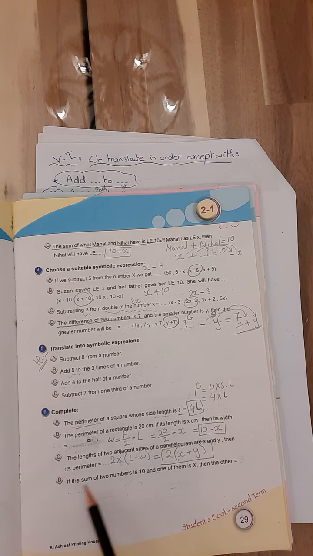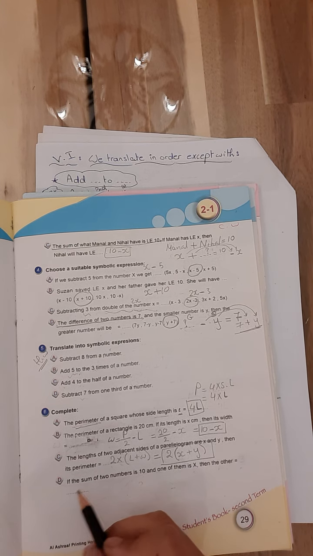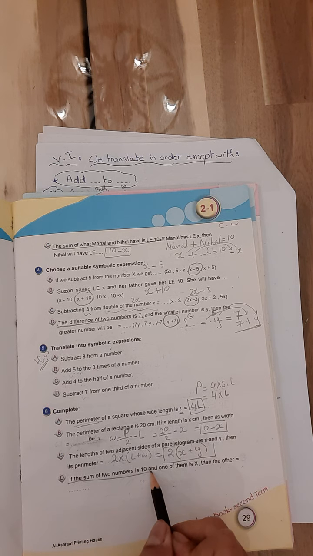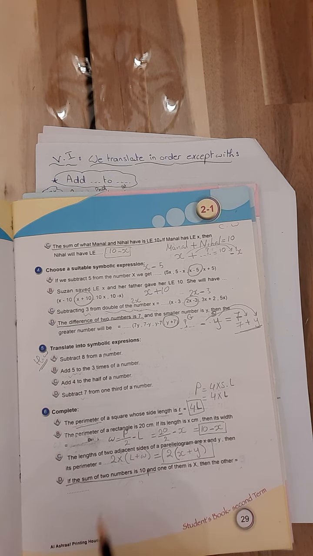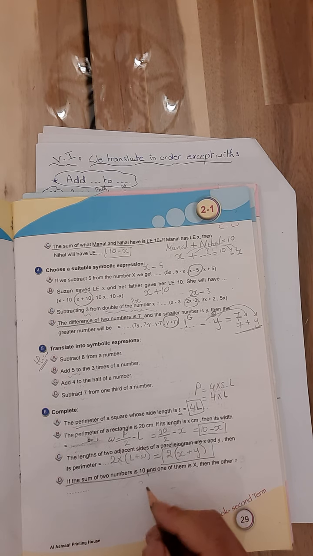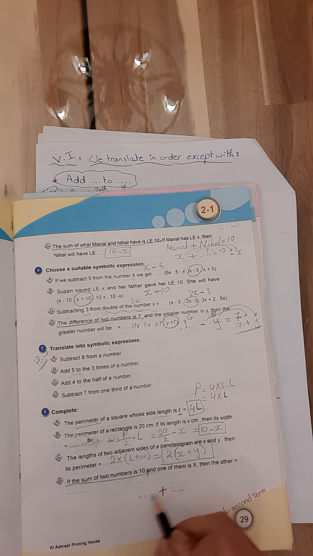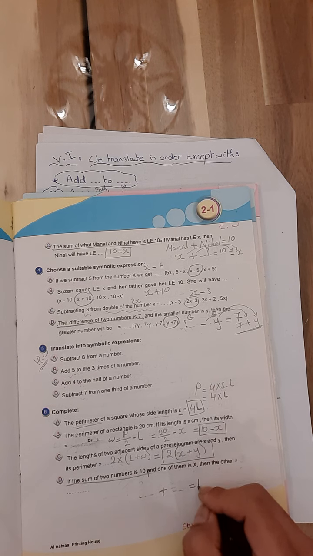Number D. If the sum of two numbers is 10 and one of them is x, then the other is what? What did we say in these problems? We go to the sentence that has the keyword of the operation, translate it from its beginning till the end, till 10. The sum of two numbers is 10 means that I had two numbers. The sum means plus, and the sum of them, which is the answer of the plus, is 10.